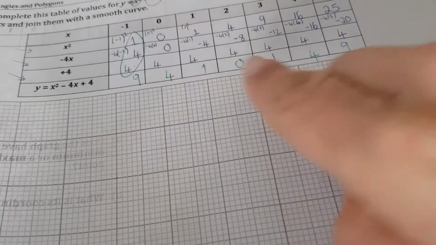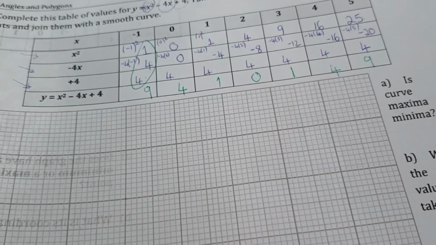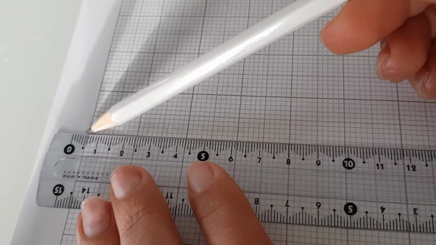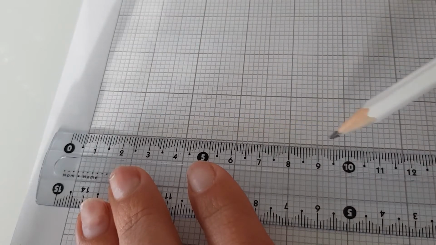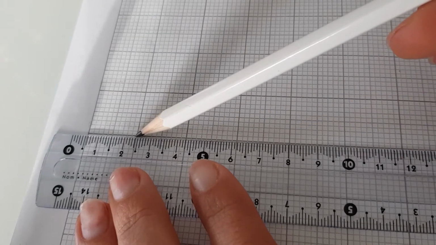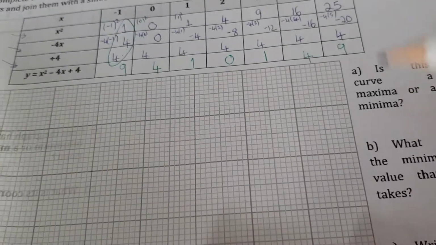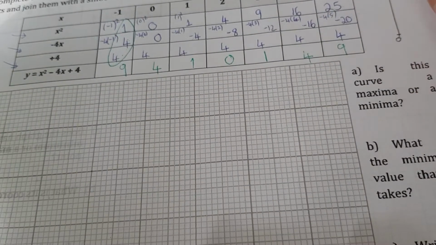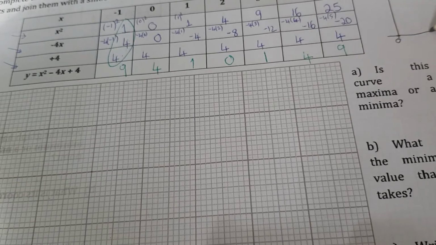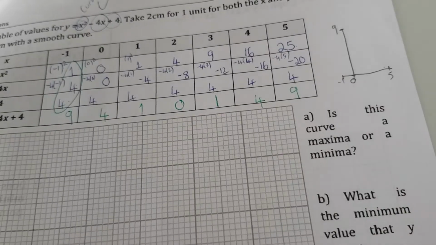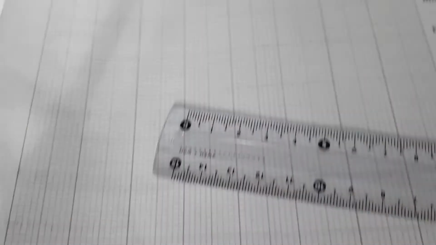Now, the smallest value of x is -1, the largest is 5. So, from -1, we need 2 centimeter, -1, 0, 1, 2, 3, 4, 5. So, I can shift it and start from here. So, it will be from here to here. Alright, now the y-axis, smallest value of the y-axis is 0. The largest is 9. X, we said from -1 up till 5.